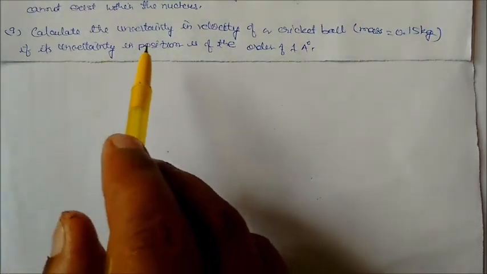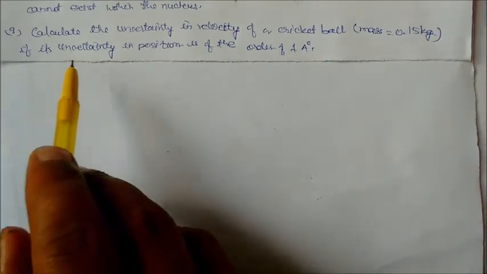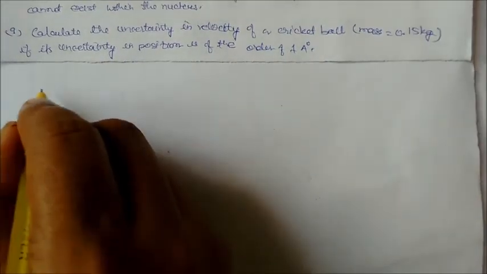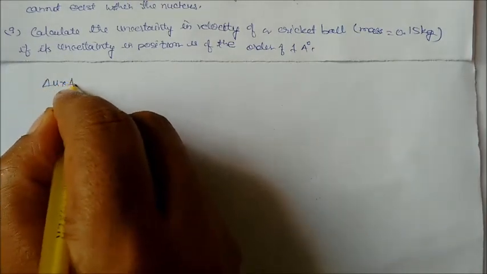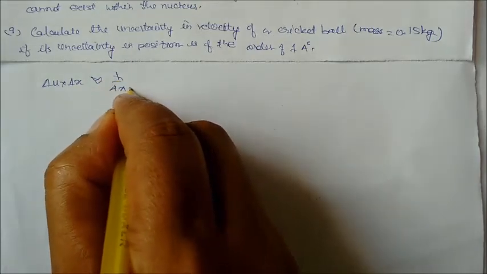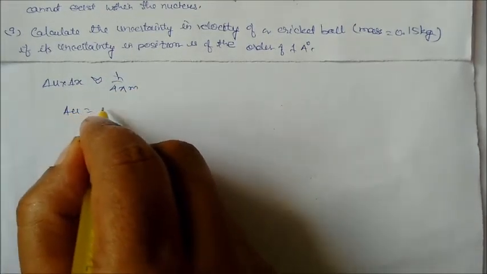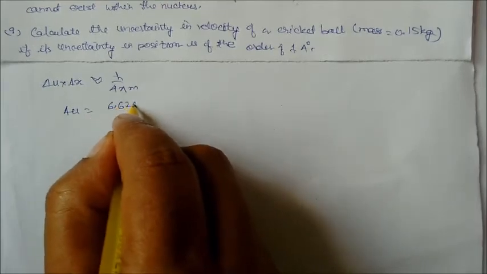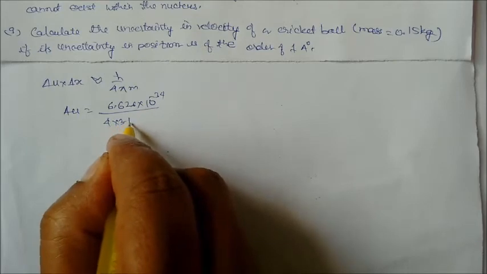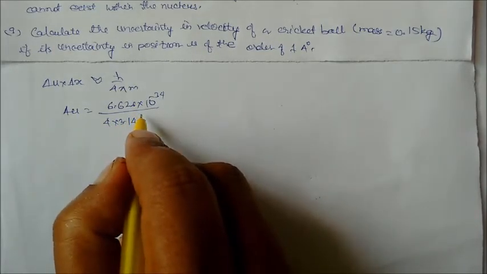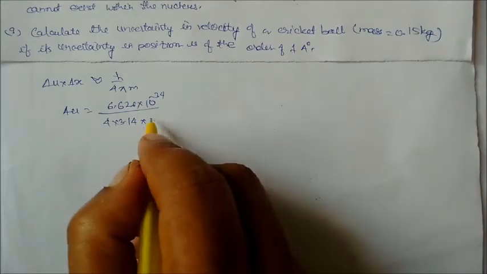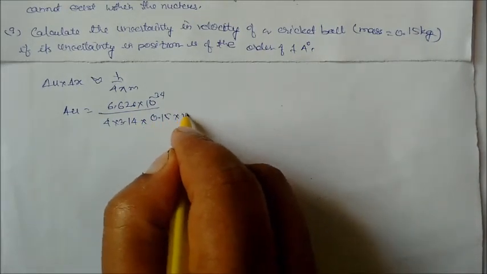Calculate the uncertainty in velocity of a cricket ball if its uncertainty in position is of the order of 1 angstrom. So here we will use delta u into delta x is almost equal to h by 4 pi m. So here delta u will be 6.626 into 10 to the power minus 34, over 4 into 3.14 multiplied by the mass. The mass is given here, 0.15 kilogram, and the order of angstrom is 10 to the power minus 10.